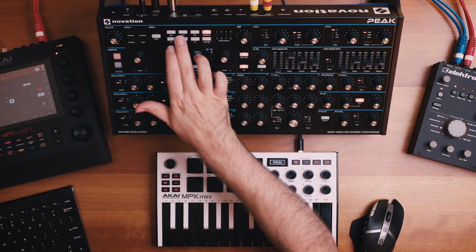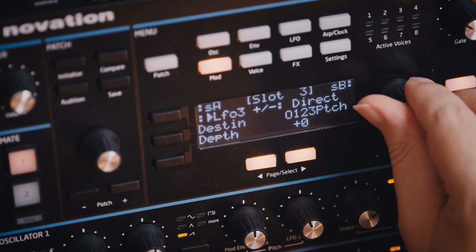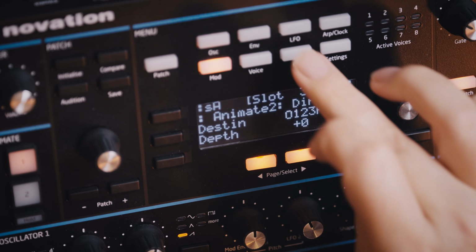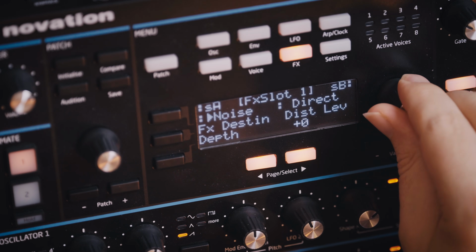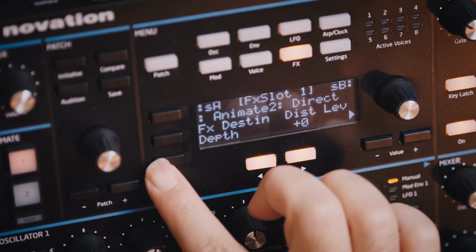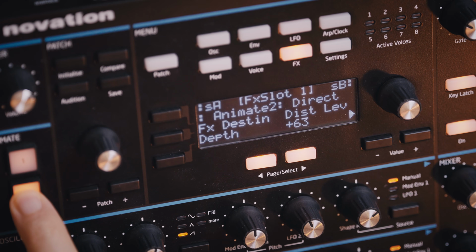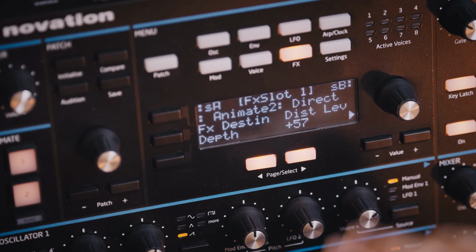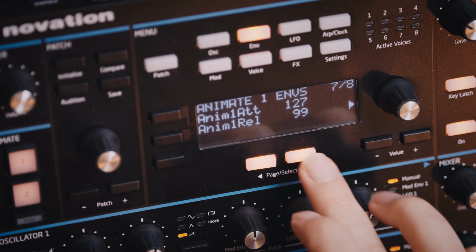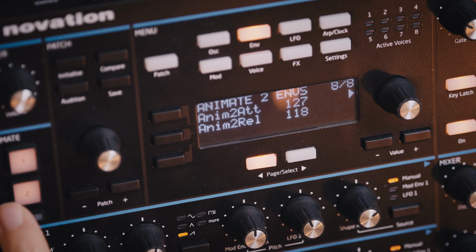Let's have animate 2. Throw in some distortion. Animate 2. Oh yeah, FX. I keep forgetting. Animate 2, please. Distortion level. Let's crank it up. Whew. Maybe a little too much. Okay, envelope. Crank that up. Crank that up. Max out the attack.